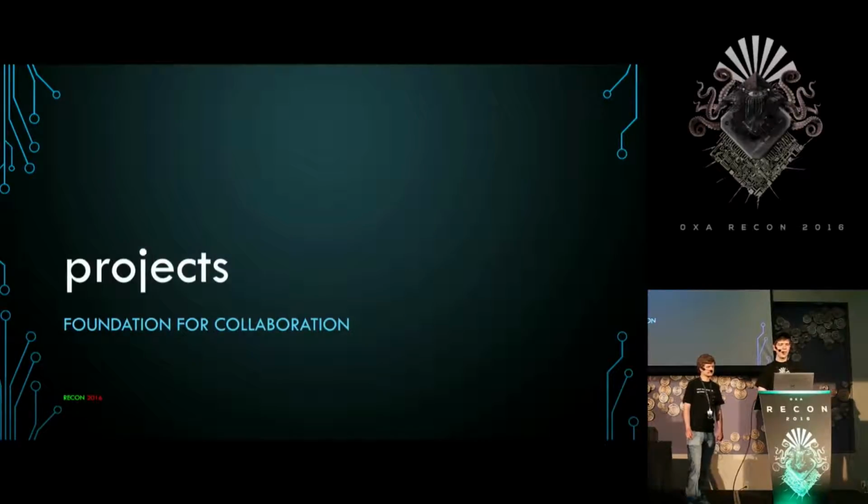The first thing we really needed, once we had established the platform, was some way to correlate these users and these sessions and binaries. So if you have a binary, you want to have like 5 people working on this binary. We basically call this a project. And this is what becomes the foundation for collaboration.